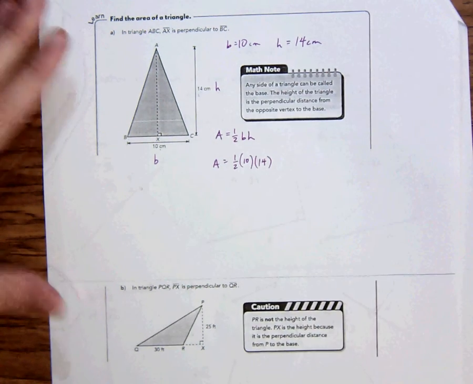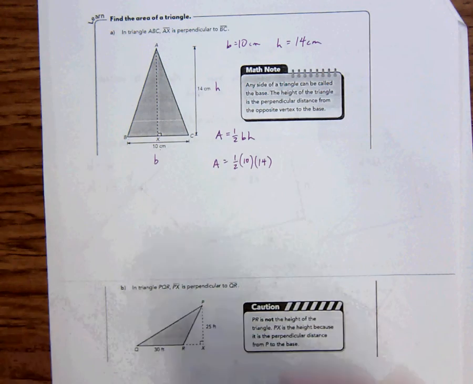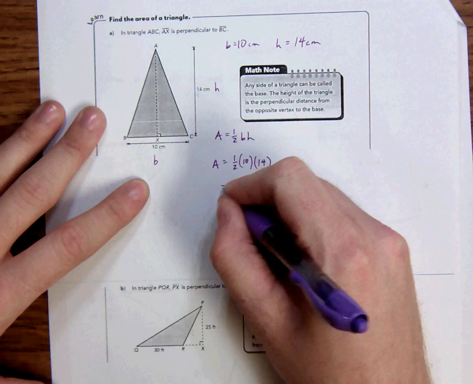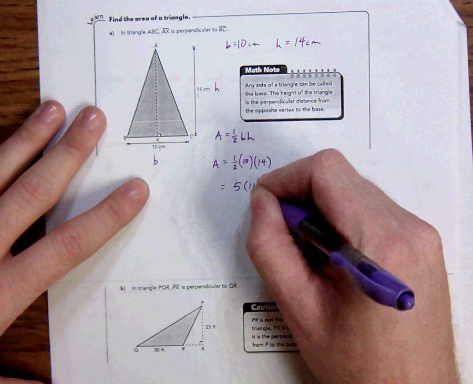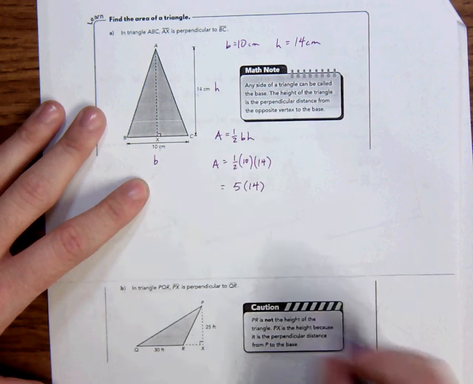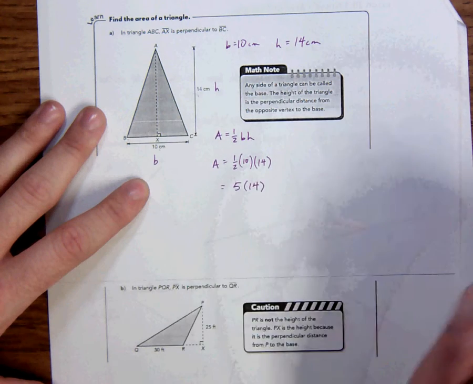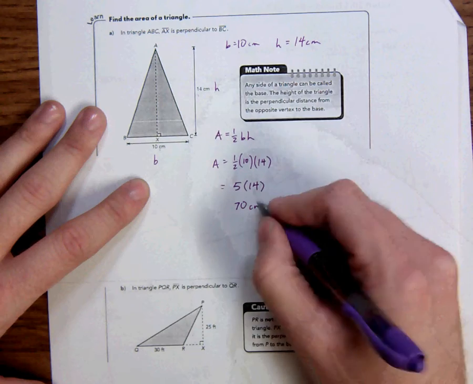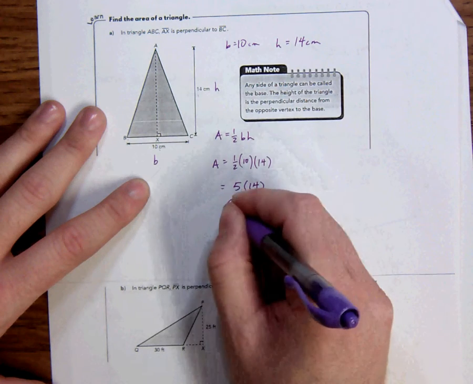Now there's two ways to do this, and I'm going to do both. One way is to say, okay, 1/2 times 10 is 5, so this is equal to 5 times 14. And we know that 5 times 14, well, we don't all know, but it is 70. 70 centimeters squared, and that would be my area.